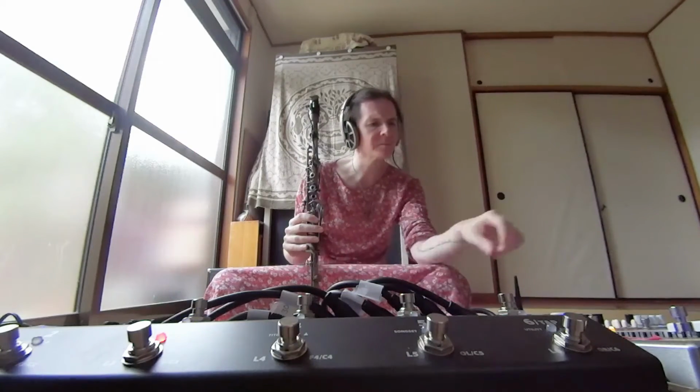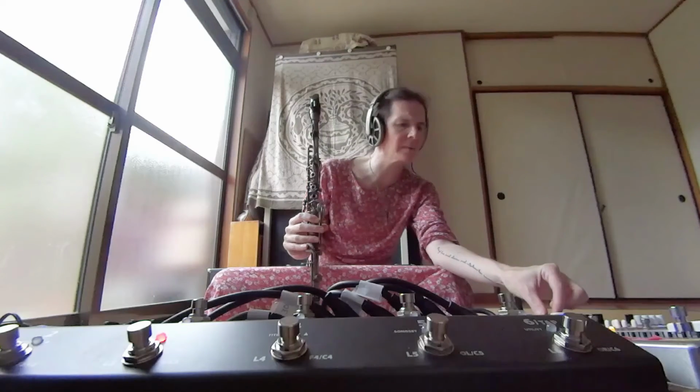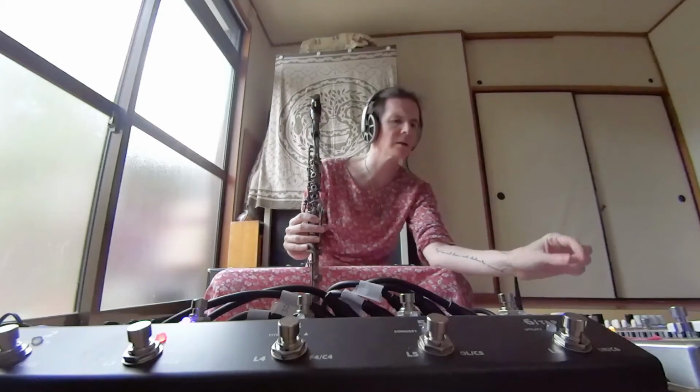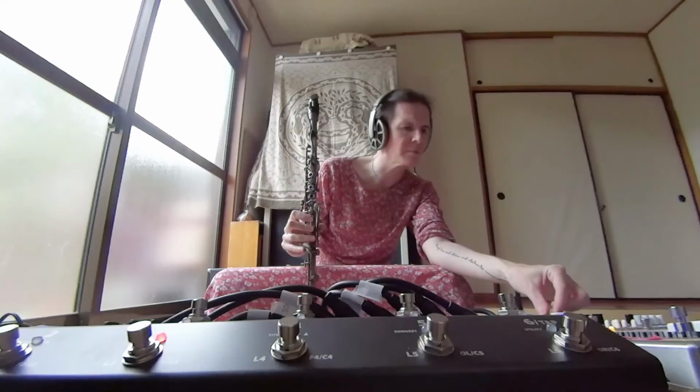Okay, I think we have a winner here. Yeah, that's really quite intense. Now, the other thing I'm curious about is if we do unison shimmer. Yeah, that's interesting, but it doesn't give us that intensity that we get from the shimmer of the octave.